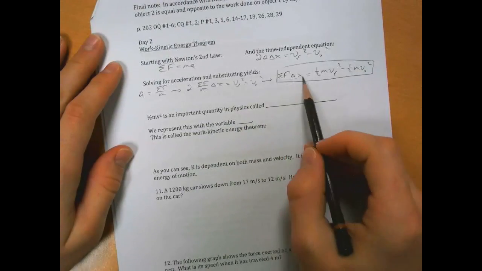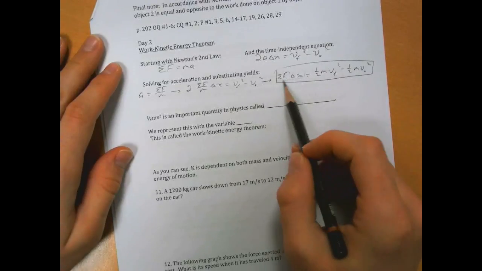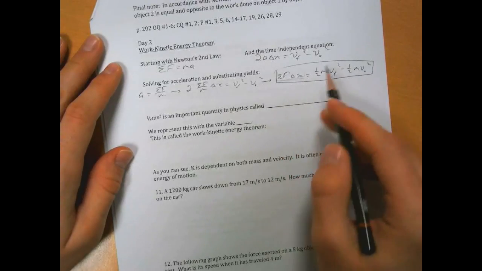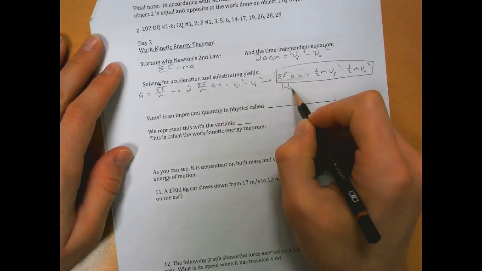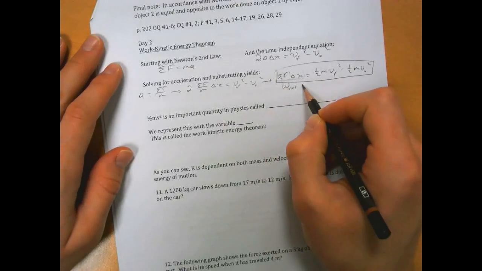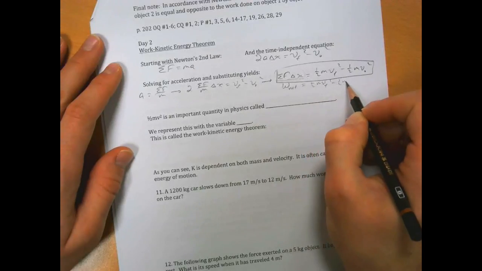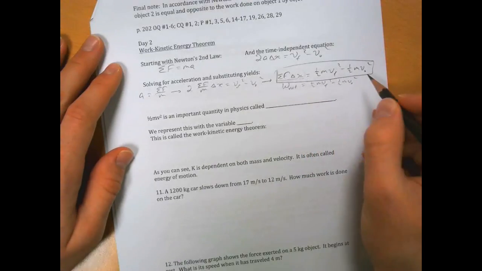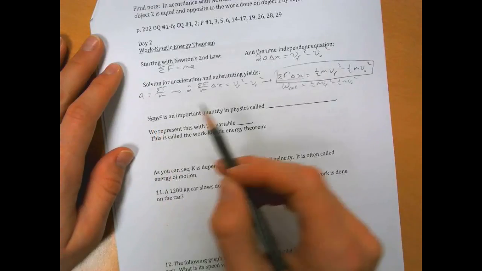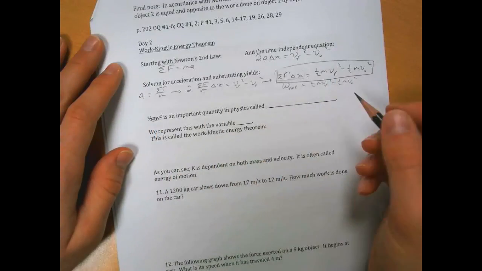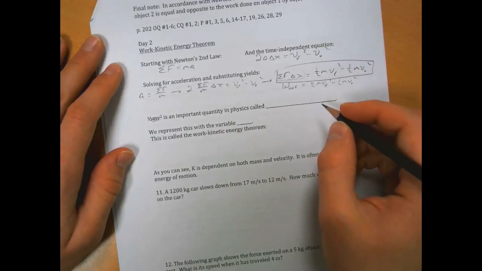This on the left side over here, if the force is constant, then this is equal to the work done by the net force. And so we can say work done by the net force is 1/2 mv final squared minus 1/2 mv naught squared. 1/2 mv squared is an important quantity that you may know about already.